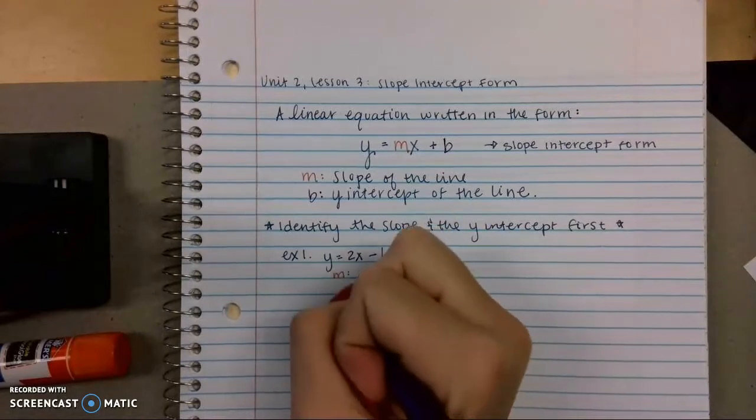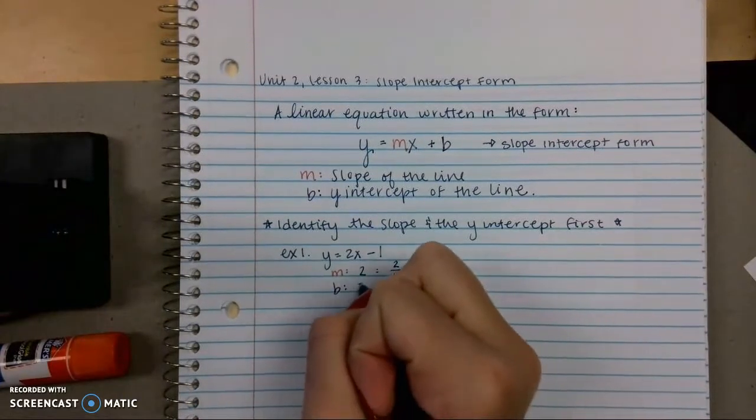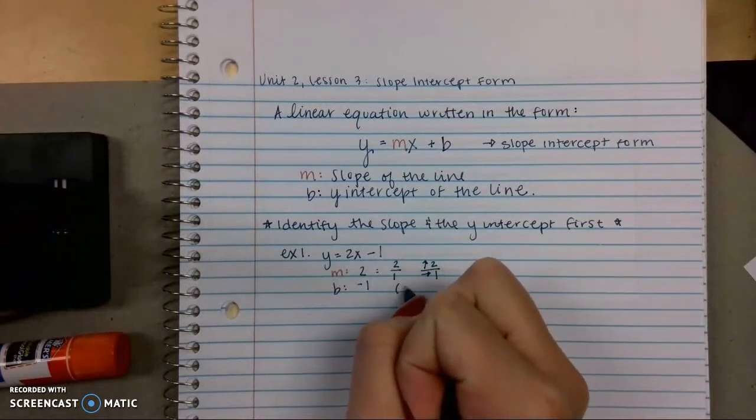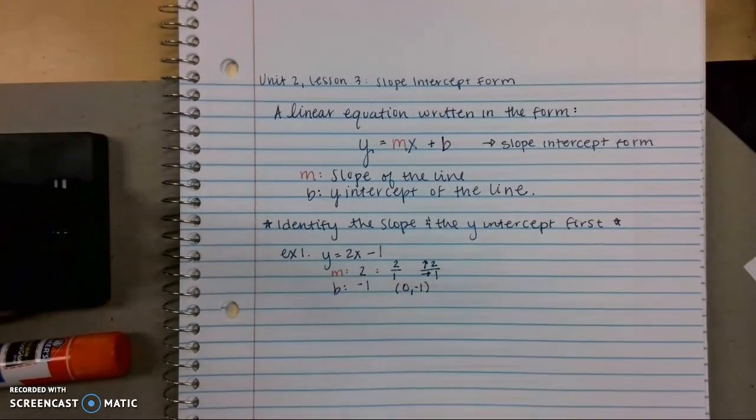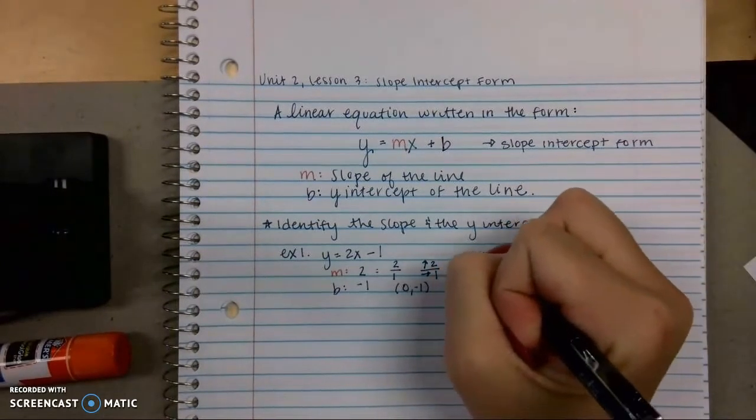And then our y-intercept is whatever's being added or subtracted behind it. In this case, it's -1, and that's always written as the ordered pair (0, -1). Pretty easy when y is by itself, but here's an example for when it's not.